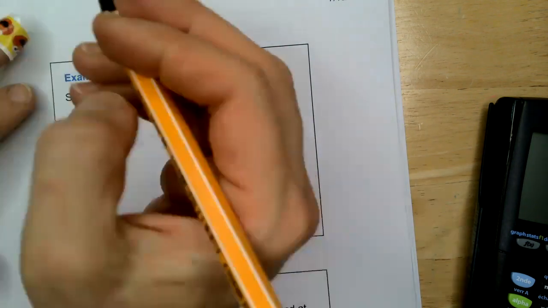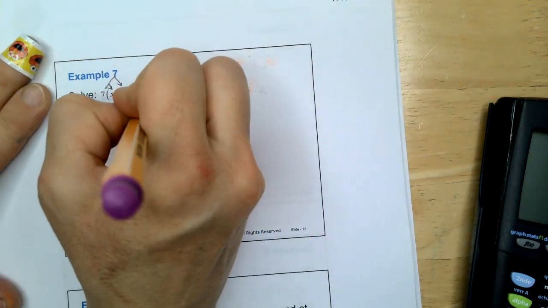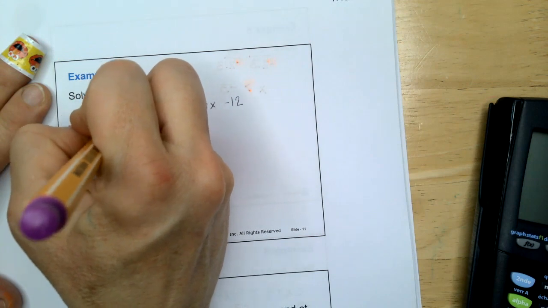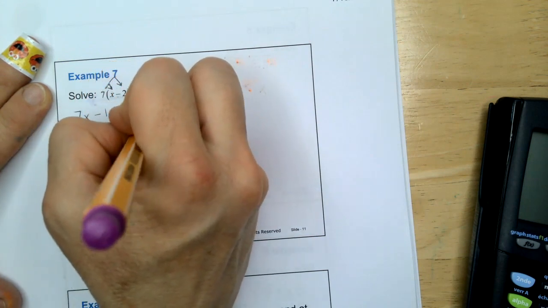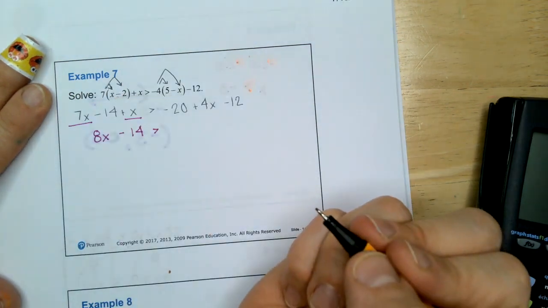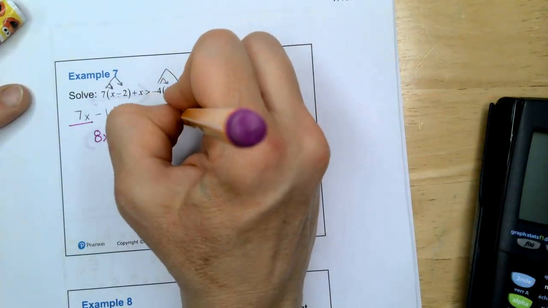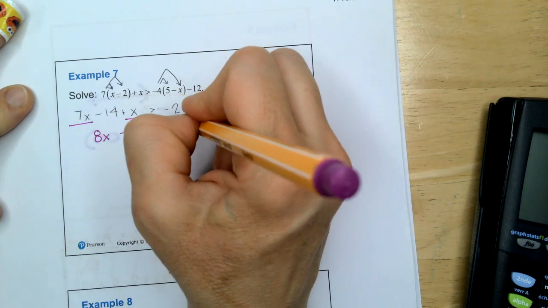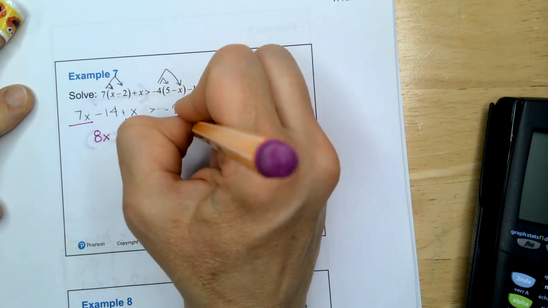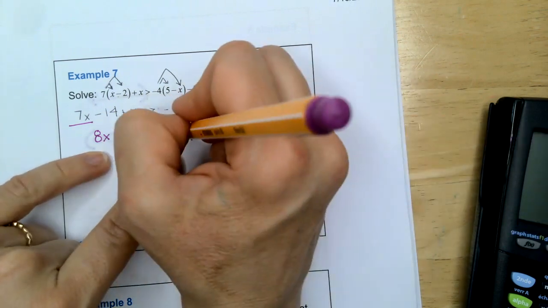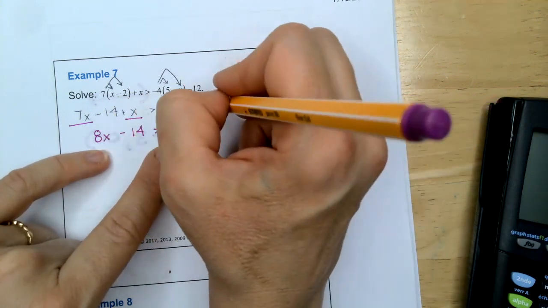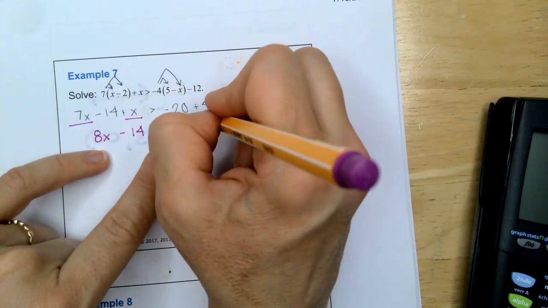Let's combine the like terms. Positive 7x and x becomes 8x. The negative 14 stays the same. Negative 20 and negative 12 become, well, I'll just put the 4x first, 4x, to put it in standard form, descending variables. 4x minus 32.